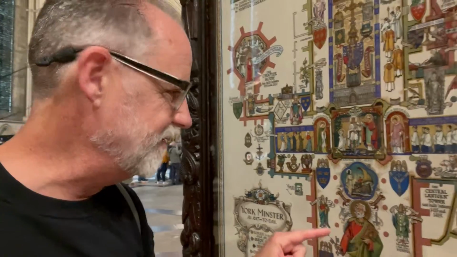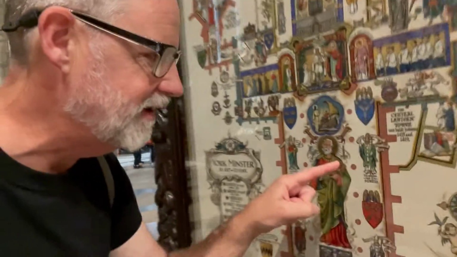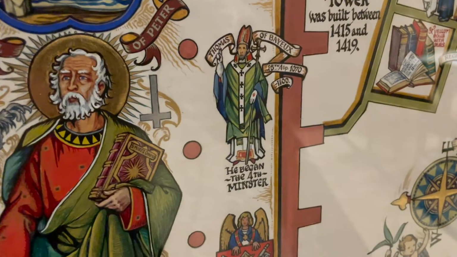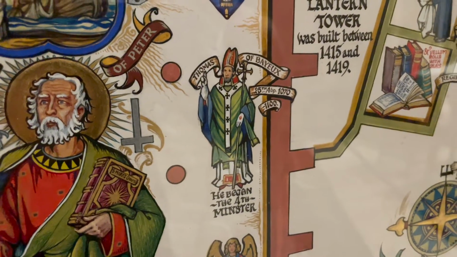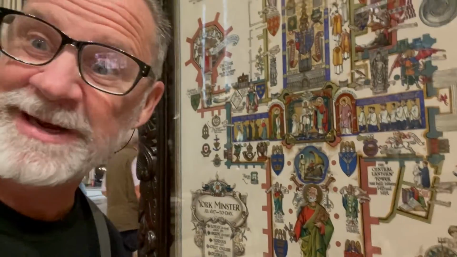I really could spend hours looking at this map. I mean, first of all, it's really well done, like drawn, but there's little things like this, like here's Thomas of Bayeux in 1070 to 1100. He began the fourth Minster. And look at how detailed it is. And there's all sorts of things like that all over this map. I'm gonna have to get me one.